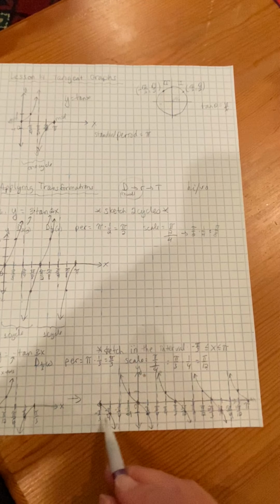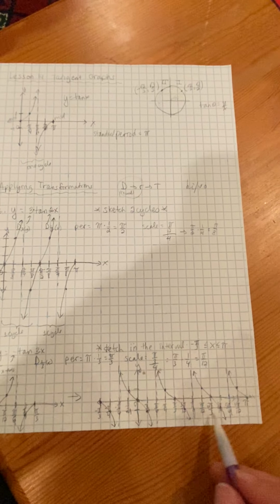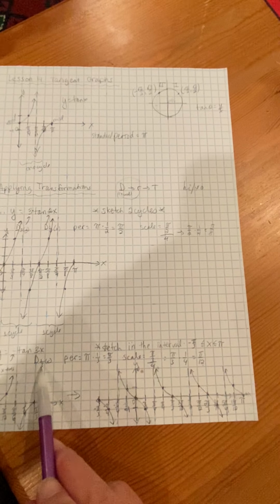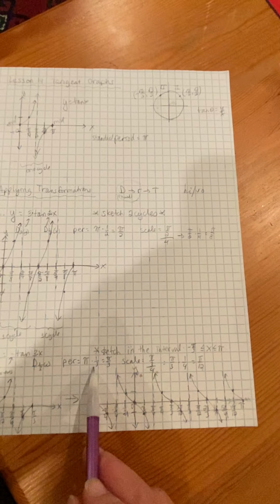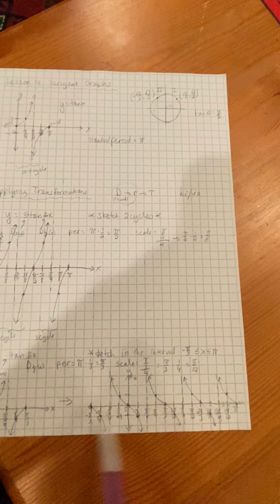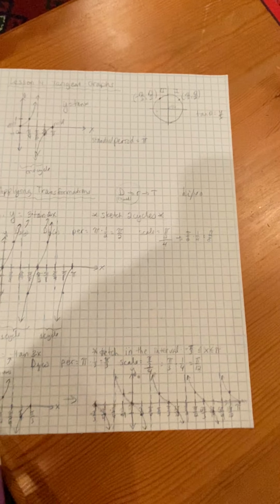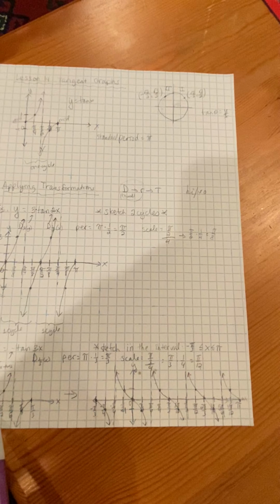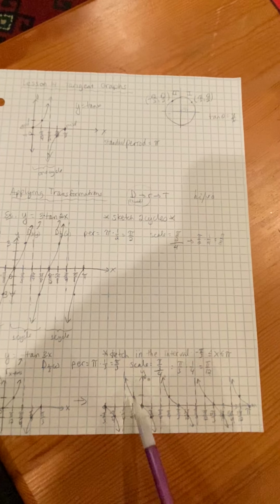So this is what the final graph would look like right here, having done the horizontal dilation, which changed the period and the scaling along the x-axis, okay? I don't have a vertical dilation, so that's why I just had that 1 and negative 1 value on my y-axis, and then I reflected over the x-axis.